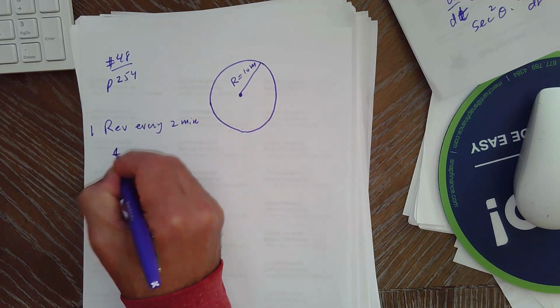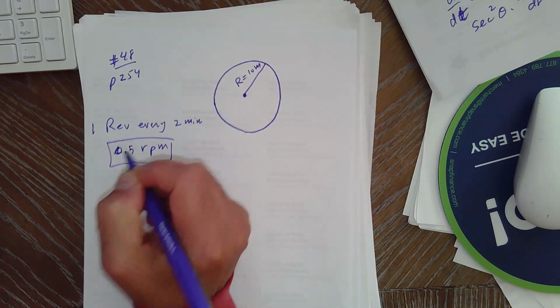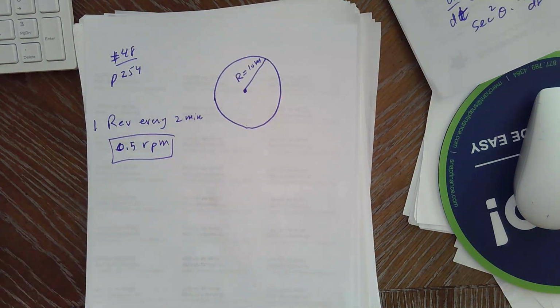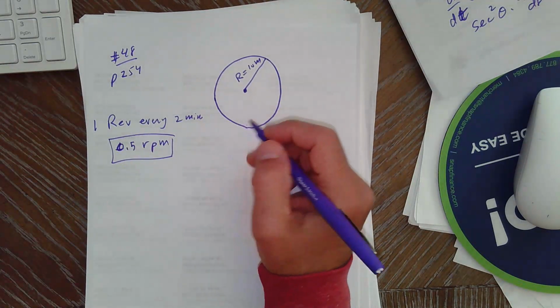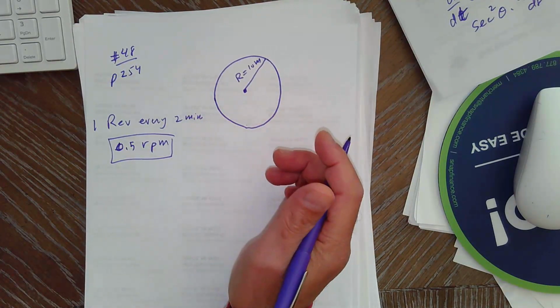So it's half, or 0.5 revolution per minute. That's the rate. How fast is a rider rising when his seat is 16 meters above ground?